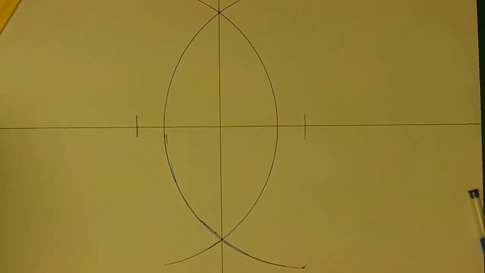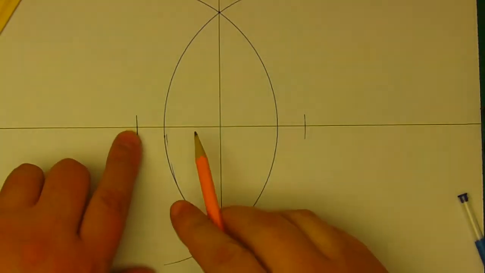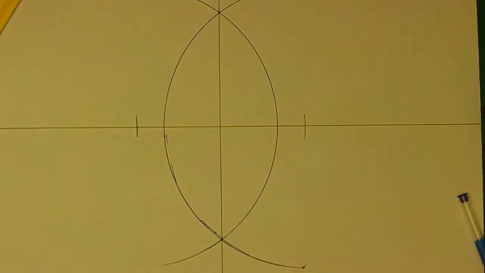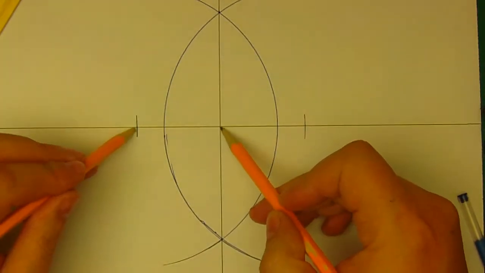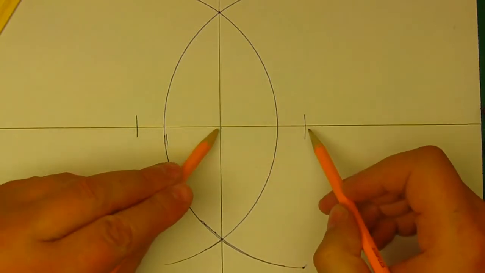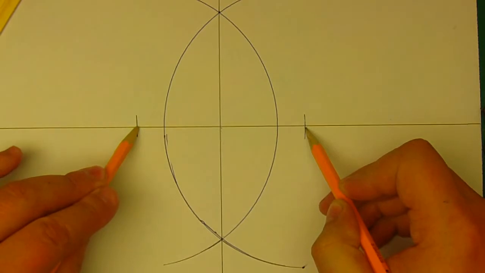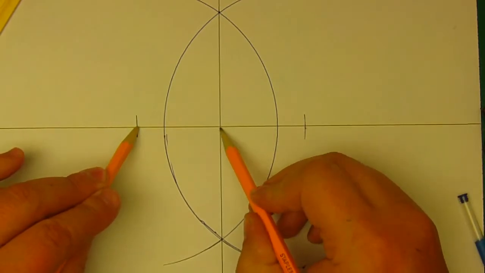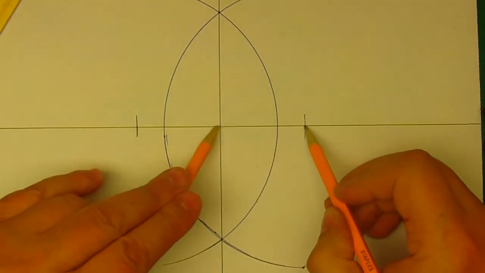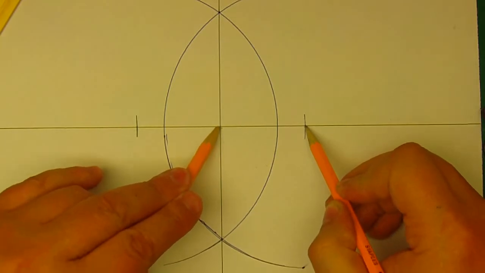One is that this distance here, the distance between these 2 points, this is one Fred, this is exactly half of a Fred, and this is half of a Fred.